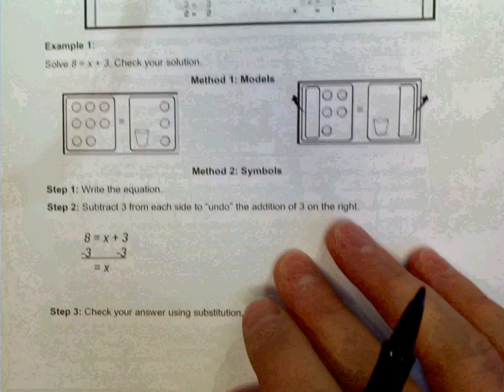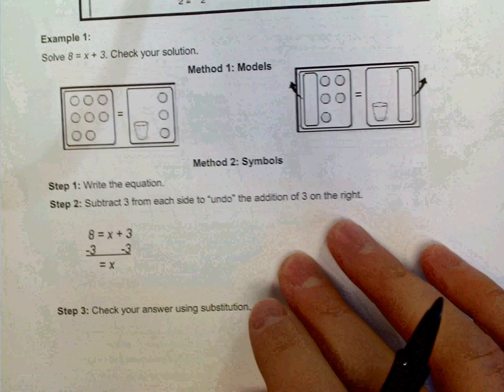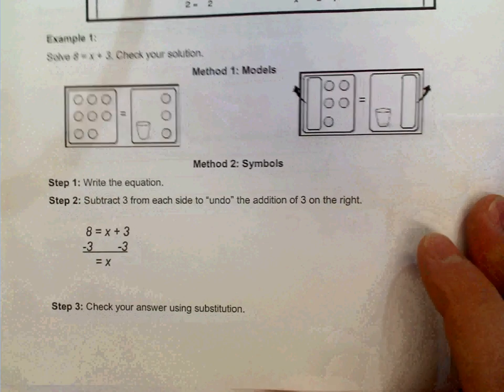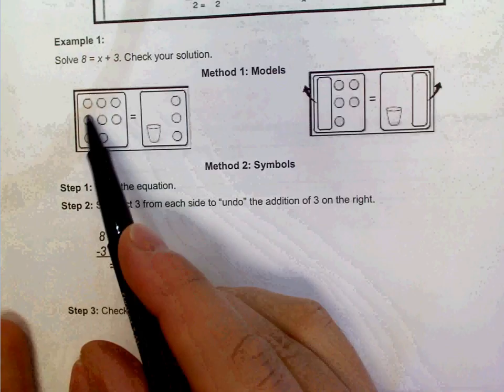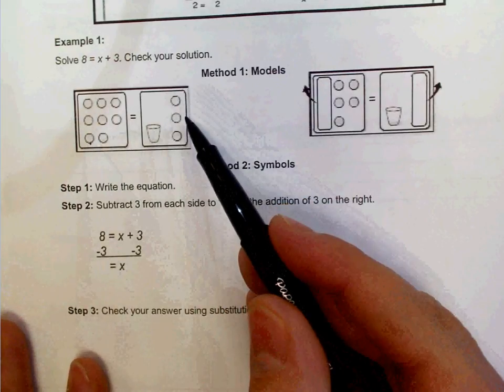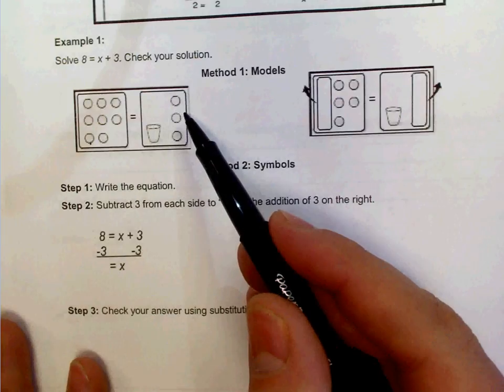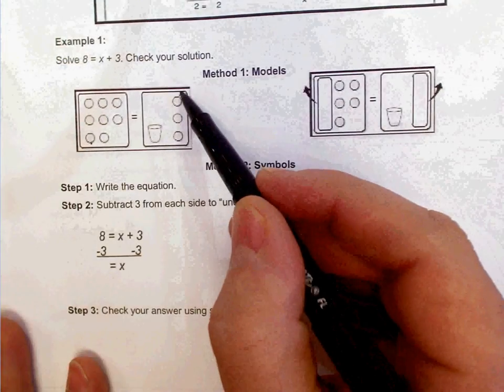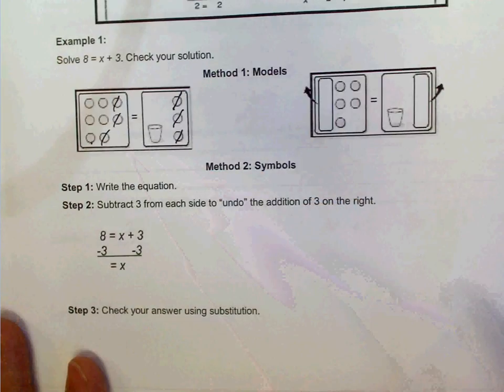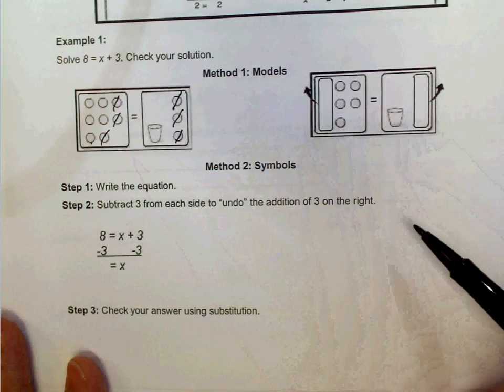Here we have example 1, which is modeling. I have 8 equals x plus 3. So I have 8 tablets here equals an unknown plus 3. Okay? So if we were to use models, since I have 3 of the same on this side, I can cross them out, and I would do the same on this side. So we know that x has to equal 5.